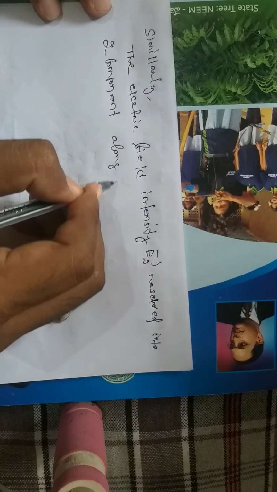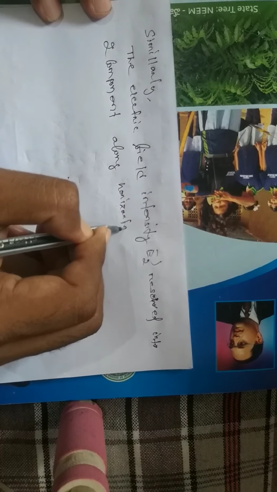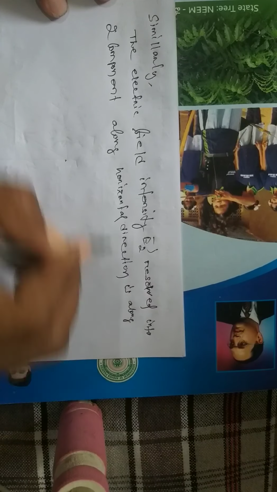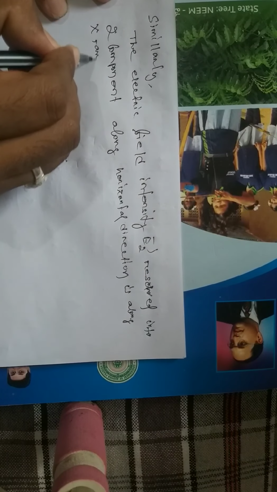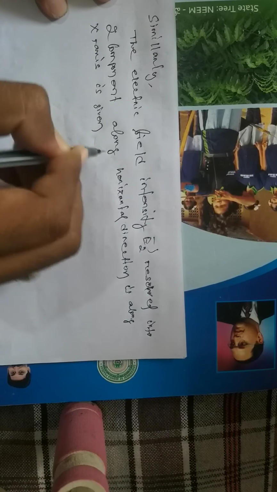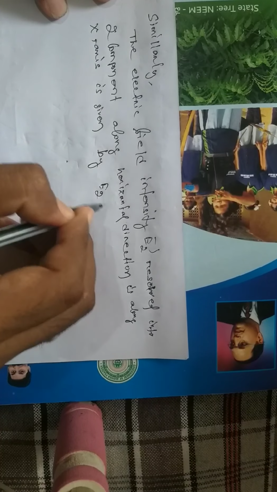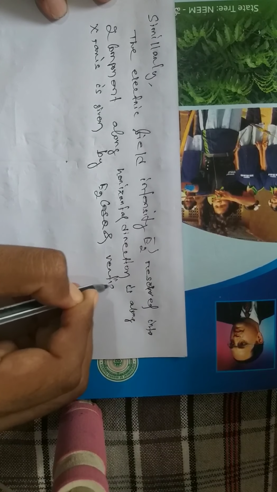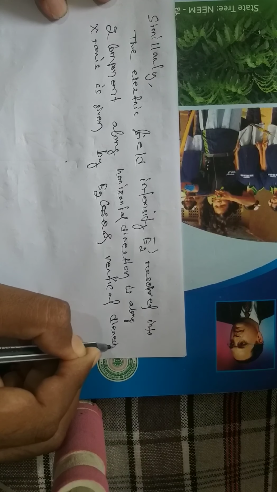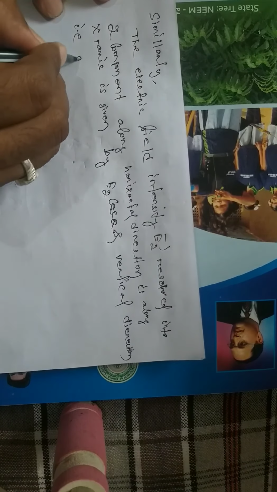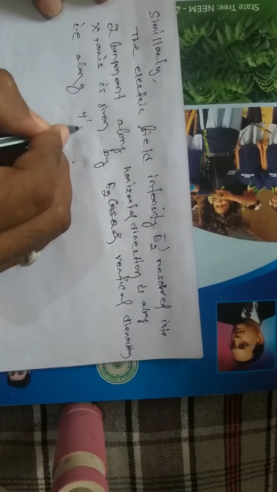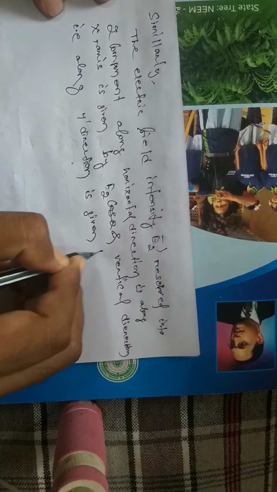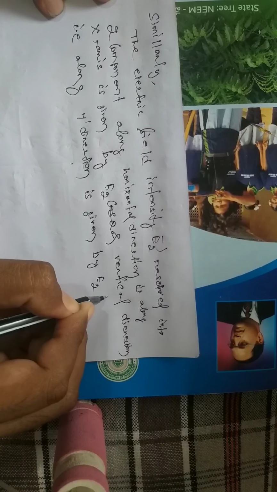Along the horizontal direction, that is along x-axis, it is given by E2 cos theta, and along the vertical direction, that is along y prime direction, it is given by E2 sin theta.